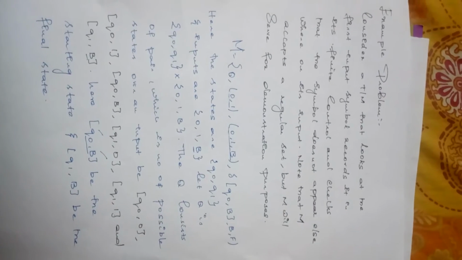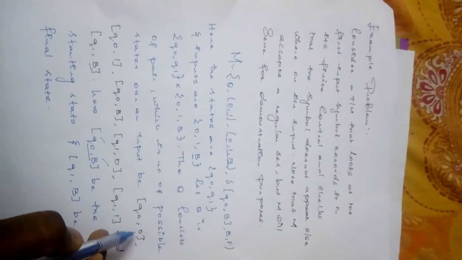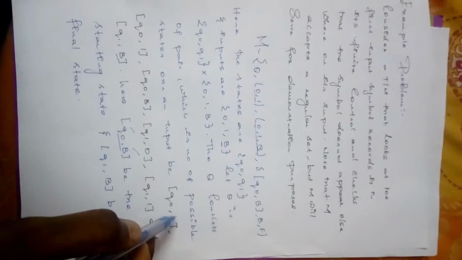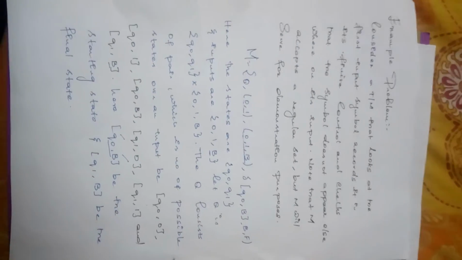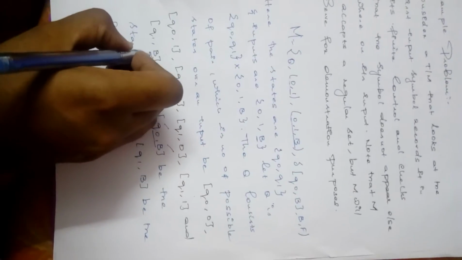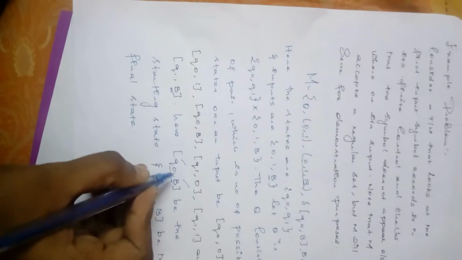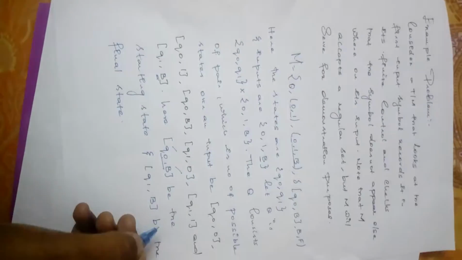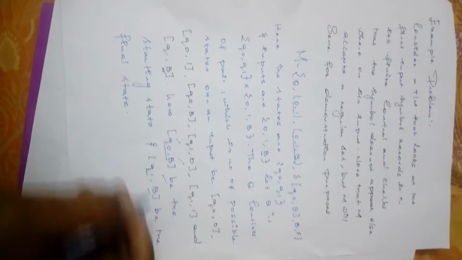And the input state should be of pair of elements, that is like this: Q0, 0, Q0, 1, Q0, B, Q1, 0, Q1, 1 and Q1, B. Here B represents blank symbol. Here Q0 and B be the starting state and Q1 and B be the final state.